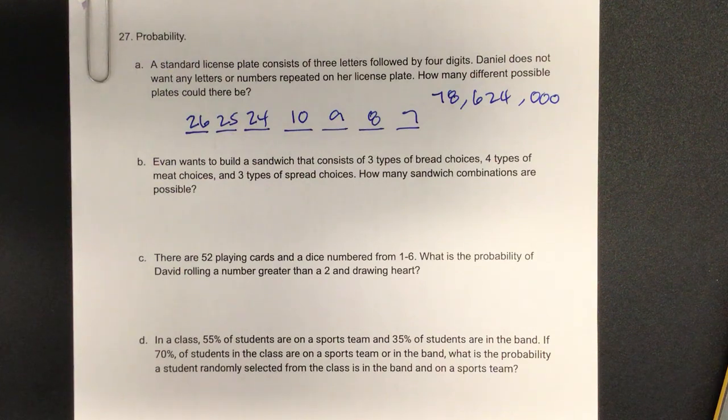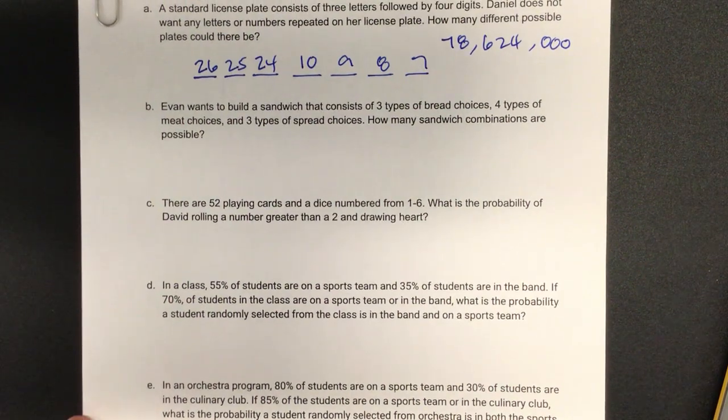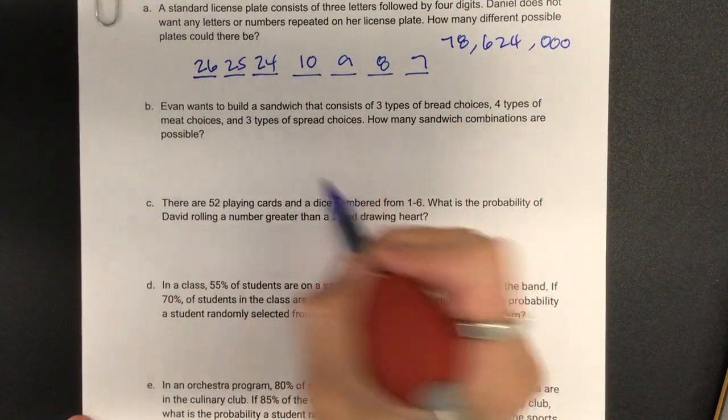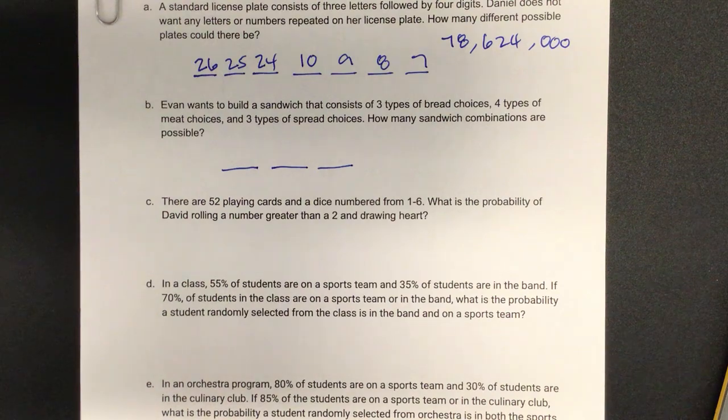Okay, Bryn, let's read part B, please. Evan wants to build a sandwich that consists of 3 types of bread choices, 4 types of meat choices, and 3 types of spread choices. How many sandwich combinations are possible? So we have the bread, the meat, and the spread. That's a boring sandwich, right?